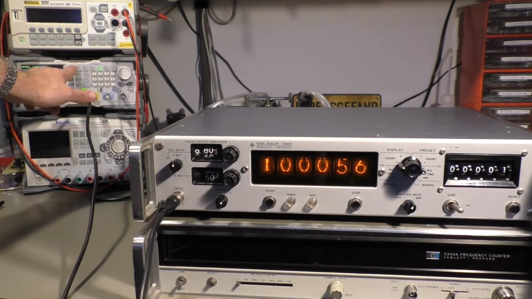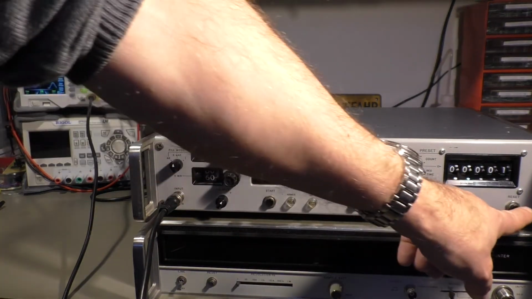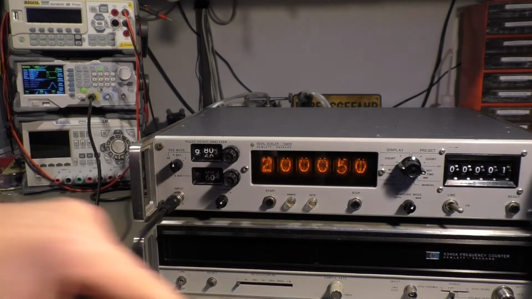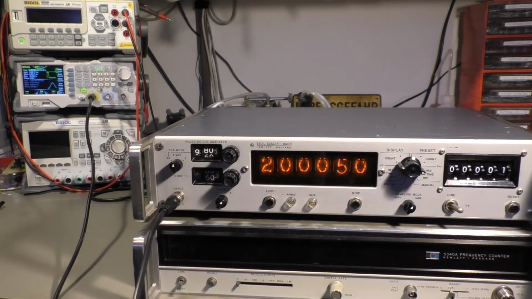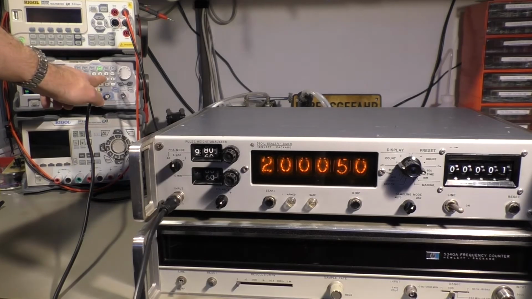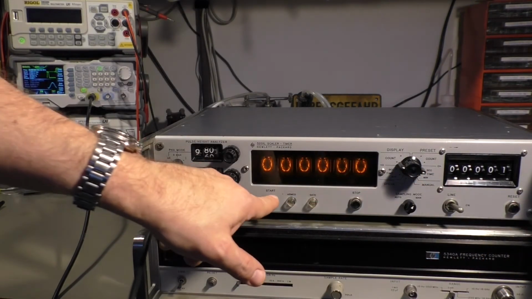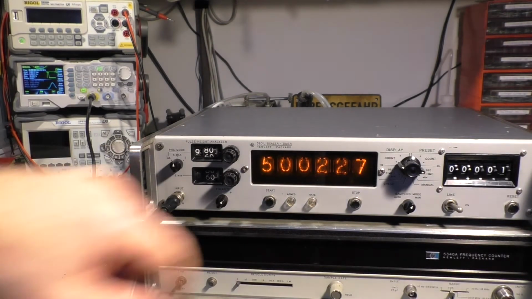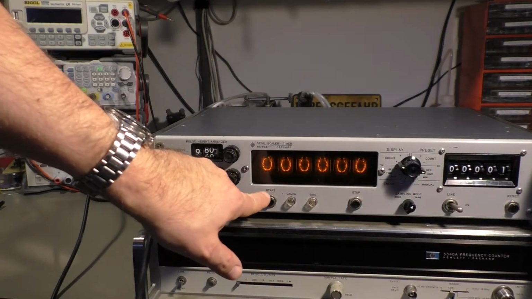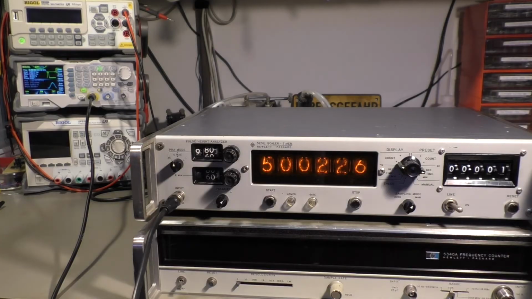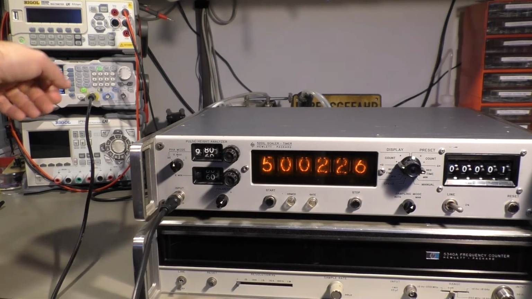How about 2 megahertz? Yeah, that looks pretty good. How about 5 megahertz? Yes, that still isn't too bad. As I said, that's because of the mains frequency, of course.